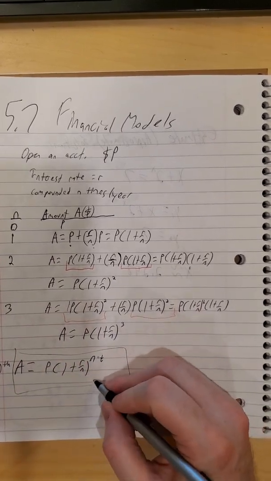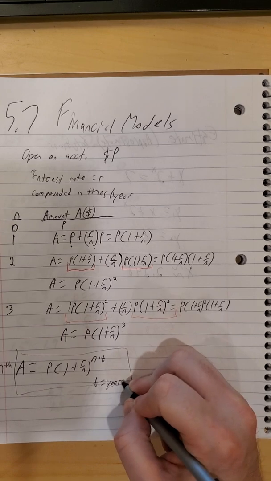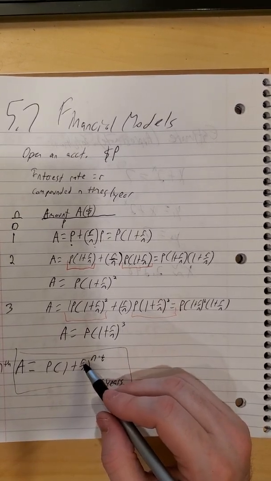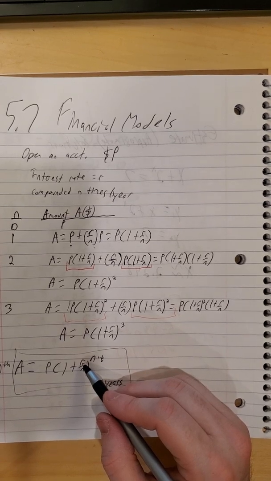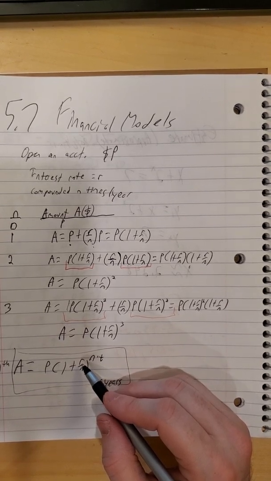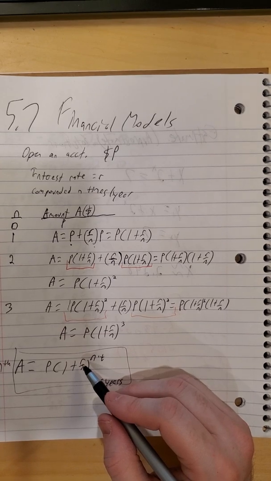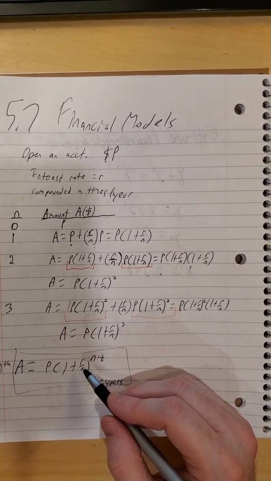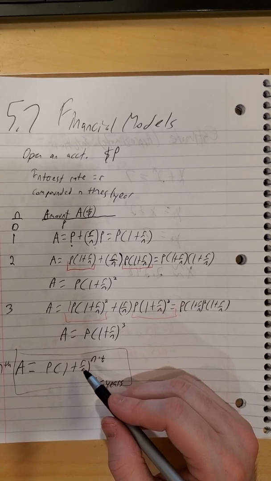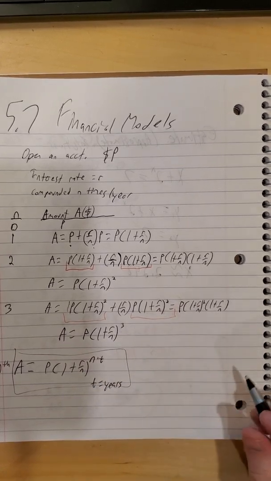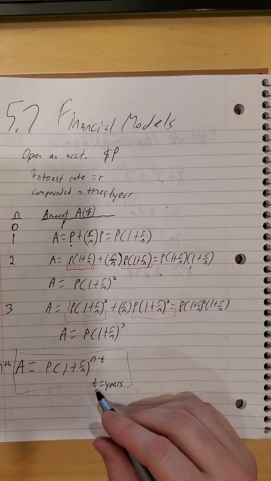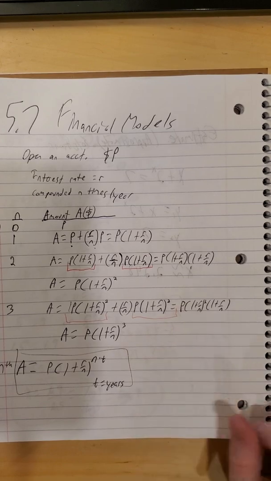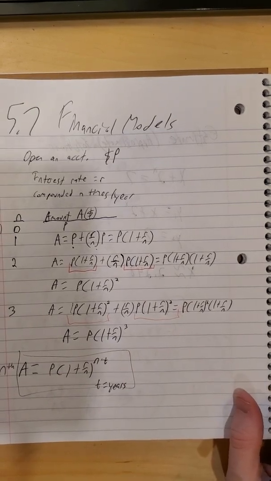Here t equals, unless denoted otherwise, so unless they give us the interest rate in terms of, say, a 2% monthly interest rate, if they give us an APR or an APY, A is annual, measured in years. So unless denoted otherwise, t is going to be how many years. So n a year for t years. Total number of compoundings.